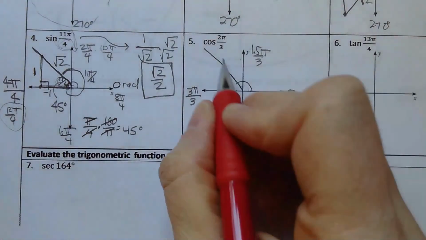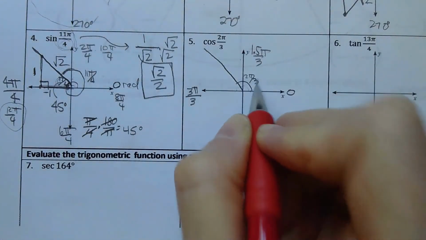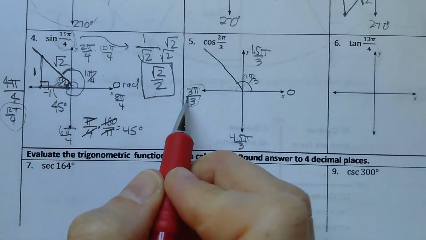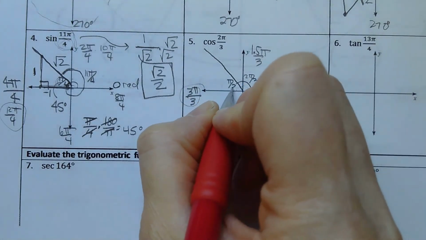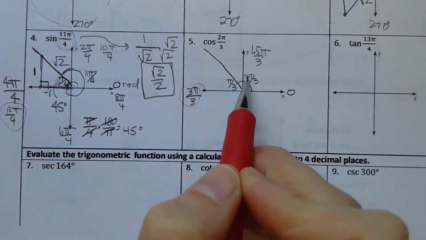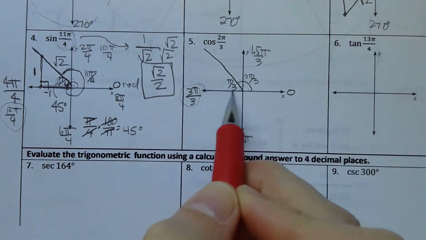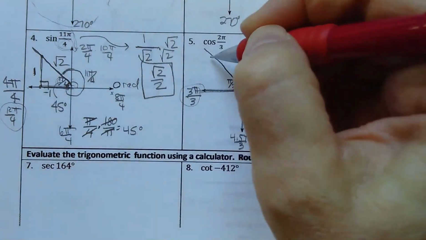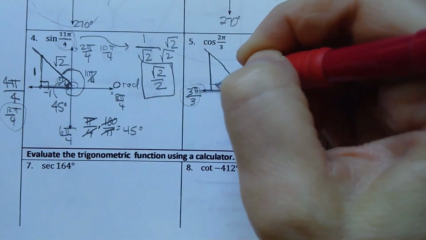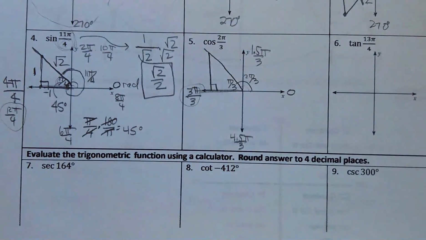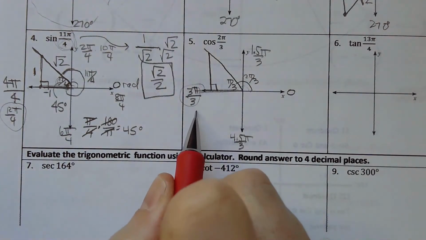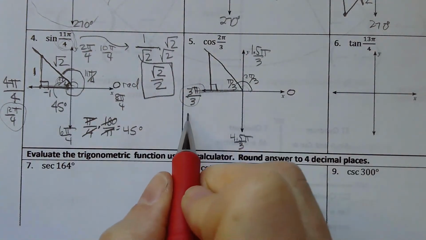Okay, so this is 2 pi over 3. To get all the way over to here, I would need a full pi over 3. Right? 2 pi over 3, 1 pi over 3 would take me to 3 pi over 3. Reference triangle goes down to the x-axis. Now I've got pi over 3. Which one is that? Is that going to be 30 or 60 or 90? It's one of those, because without a calculator, we're always going to be in one of those triangle families.